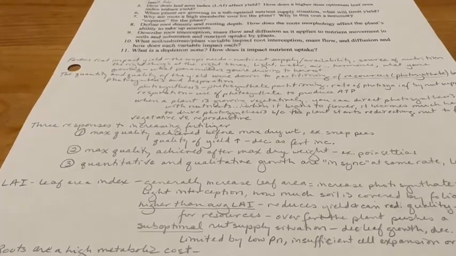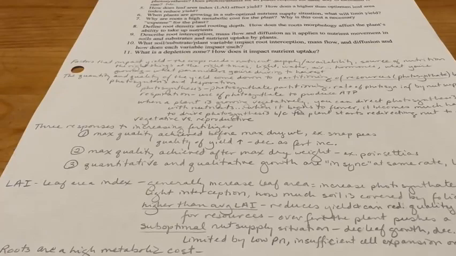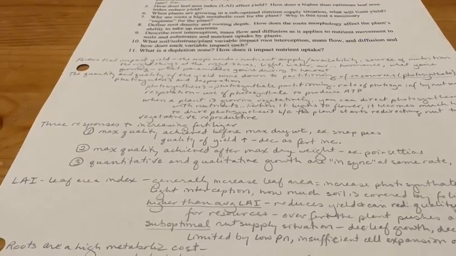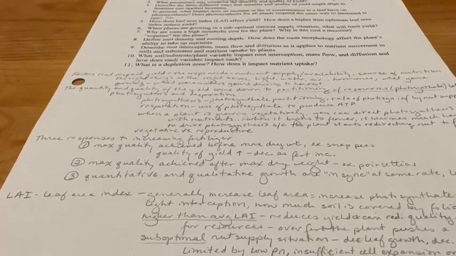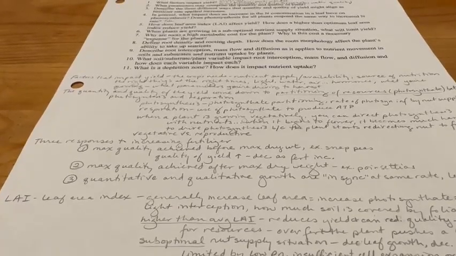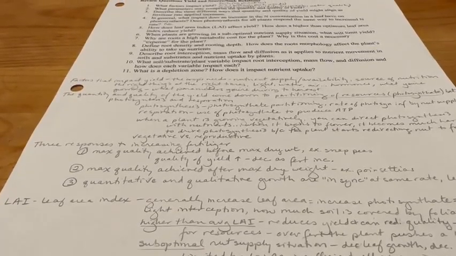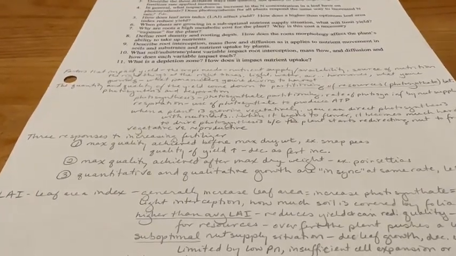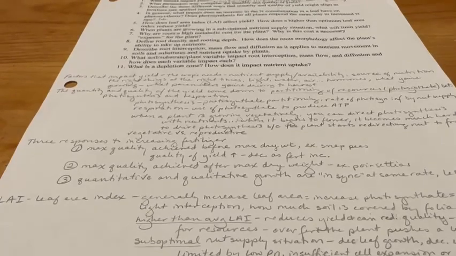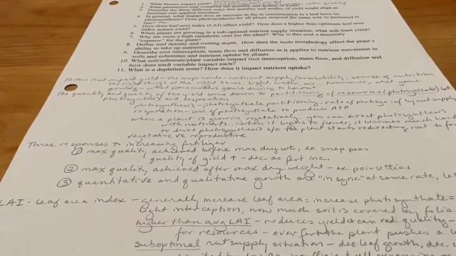What parameters are you driving to the harvest? The quantity and quality of the yield come down to the partitioning of resources, the photosynthate, between photosynthesis and respiration.